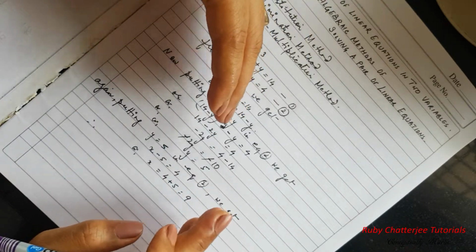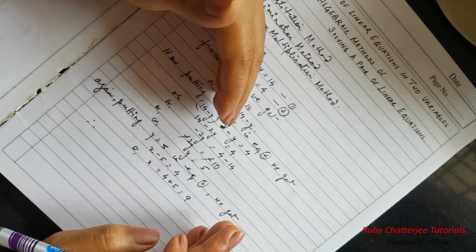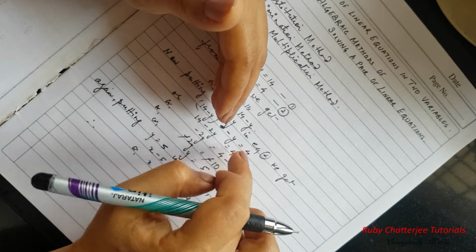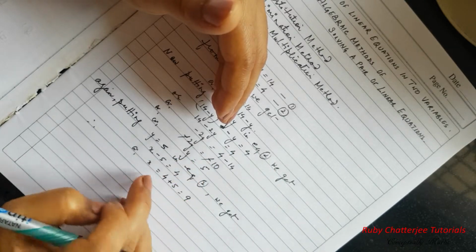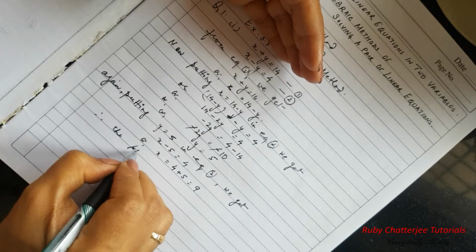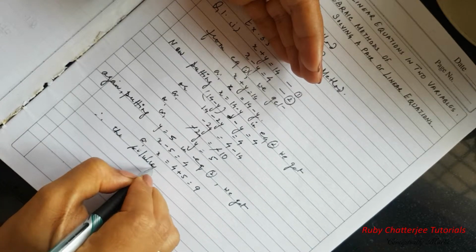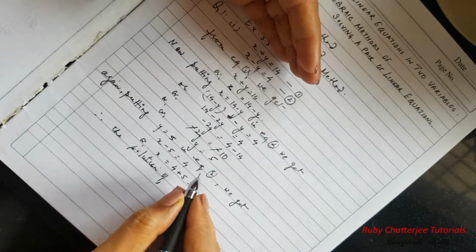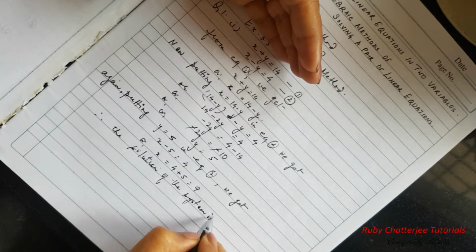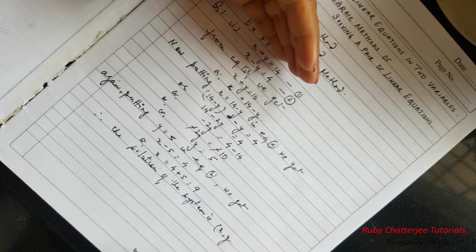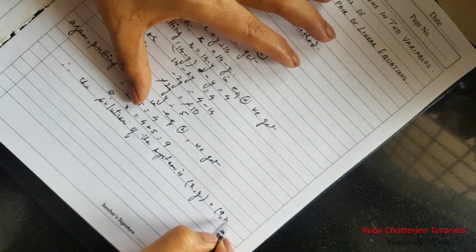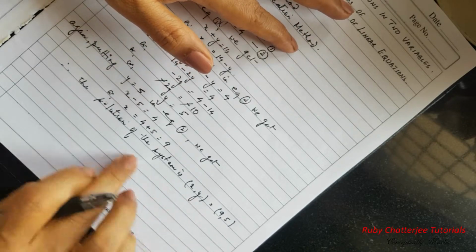You can clearly visualize it on your graph. In that case, the two intersecting lines are meeting at a common point, that is where x is equal to 9 and y is equal to 5. Therefore the solution of the system is (x, y) equal to (9, 5). So this will be your final statement.